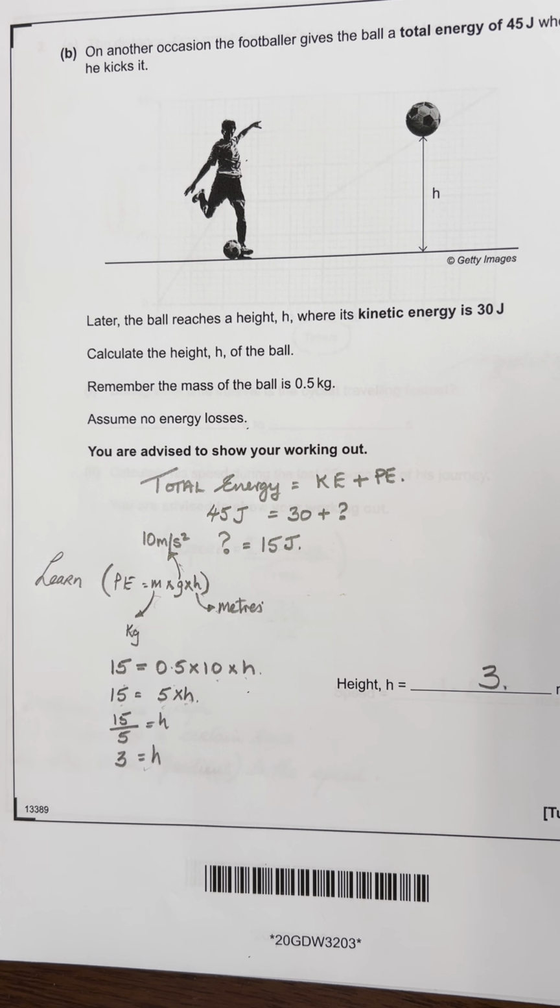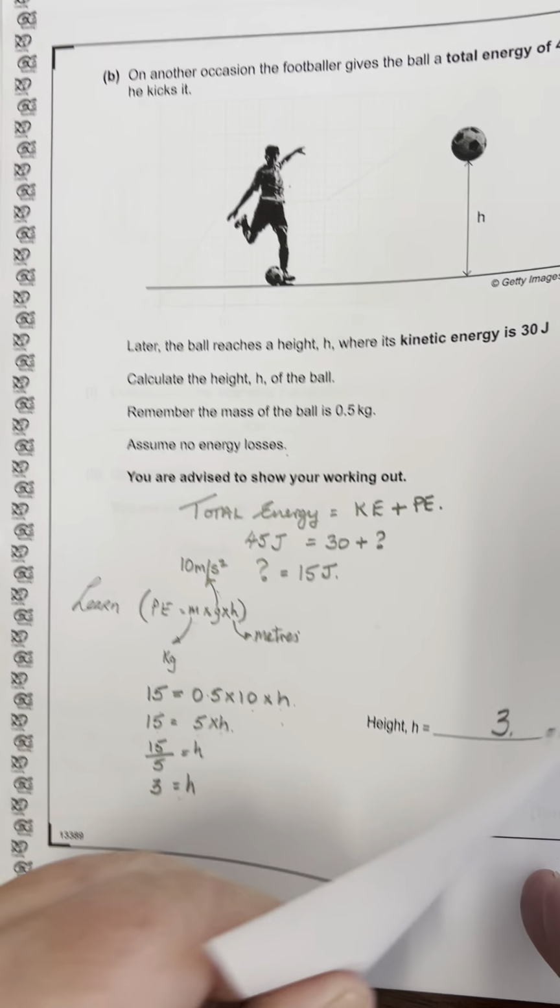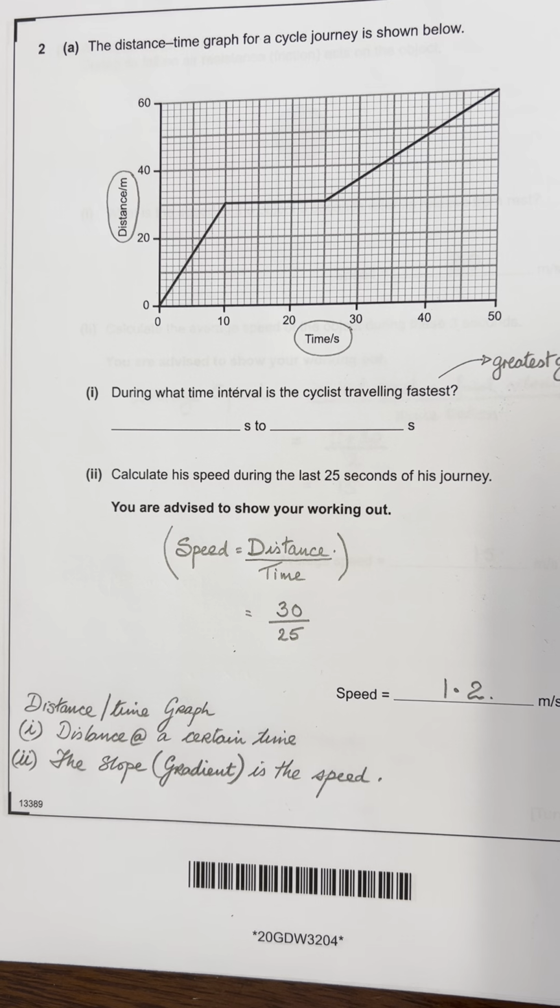Again, how many marks was that for that first question? We're talking 3 and 4, 7. 10% of the paper on one question. So you should be looking at your energy.